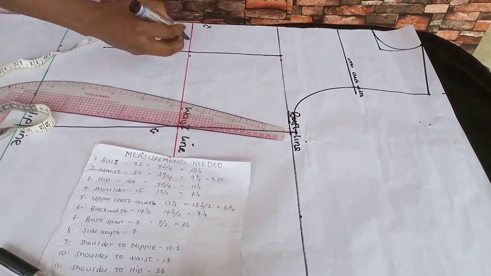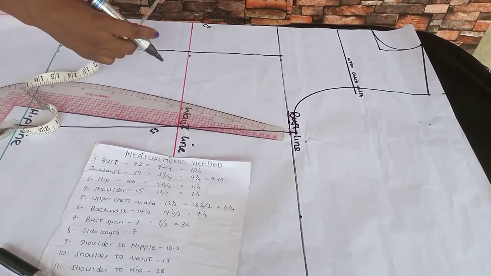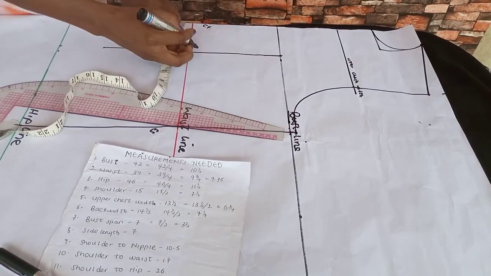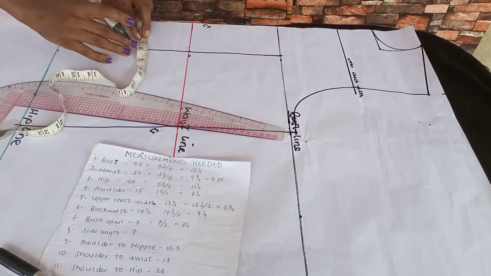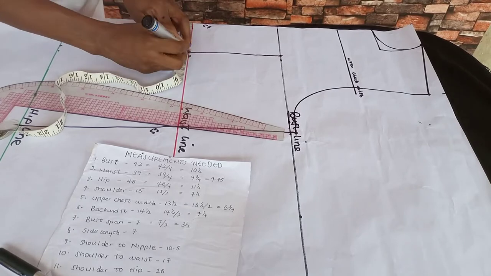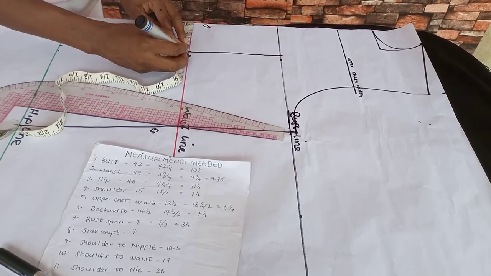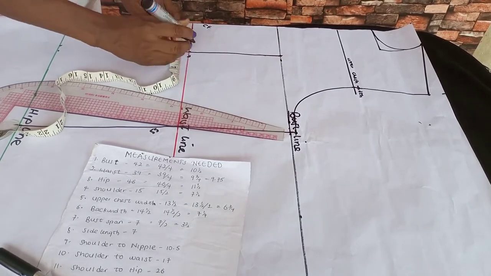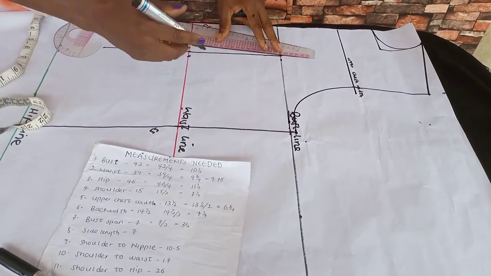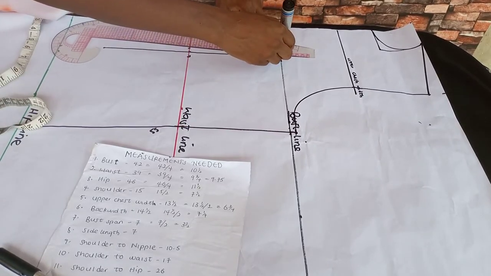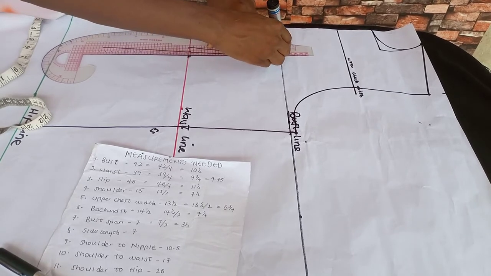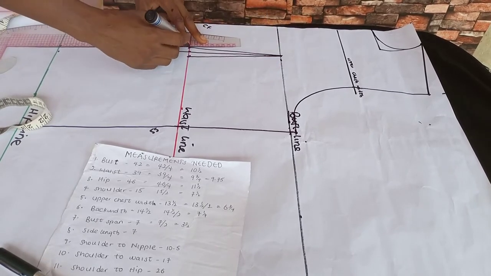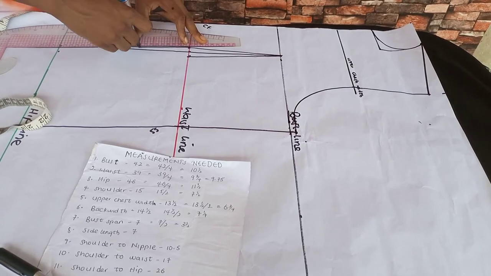So next, on the waist, remember we gave 1 inch allowance for this dart. So on the waist, on either side of this straight line, I'll take half an inch. That's the 1 inch that we already added to the waist. Then I'll draw my dart leg. Just watch what I'm doing.